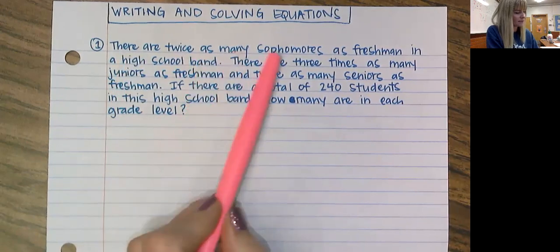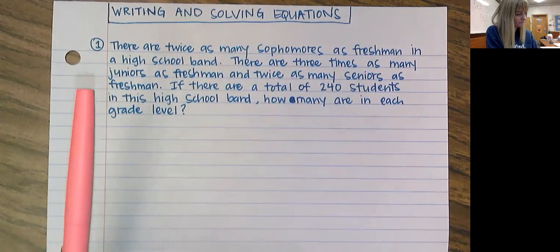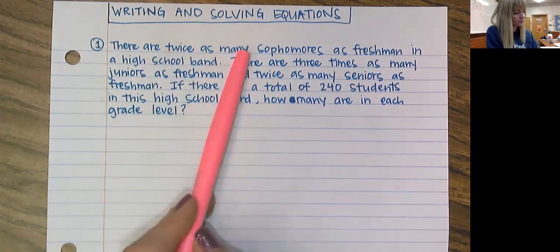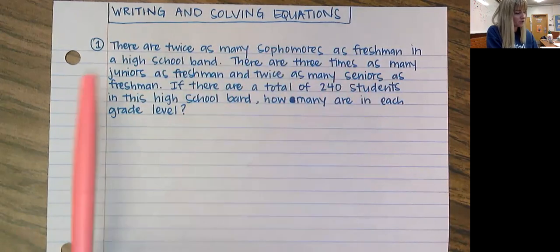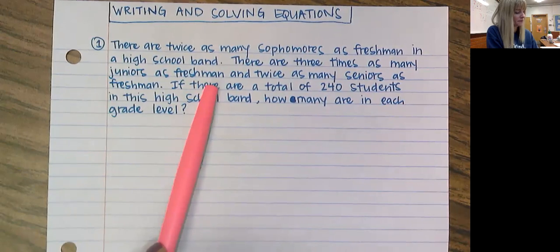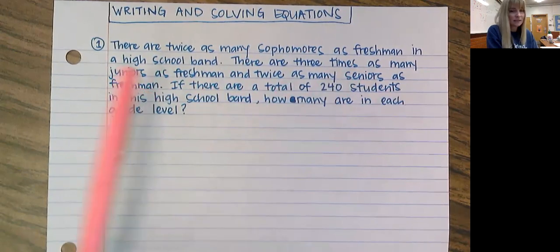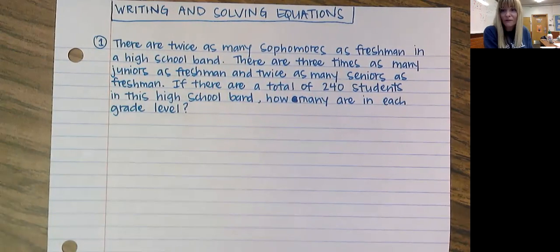There's twice as many sophomores as freshmen. So sophomores are based off freshmen. 3 times as many juniors as freshmen. Juniors are based off of freshmen. And twice as many seniors as freshmen. Seniors are based off of freshmen. Everybody's based off of freshmen.